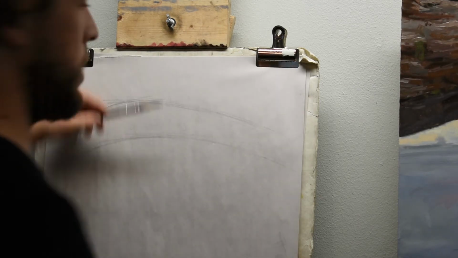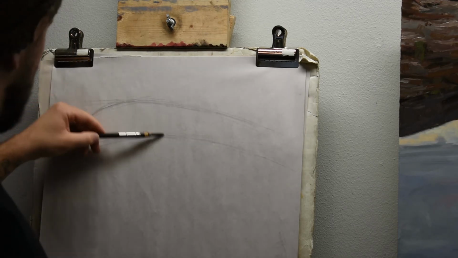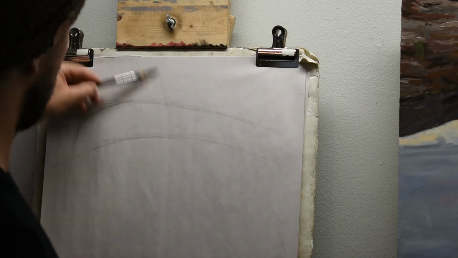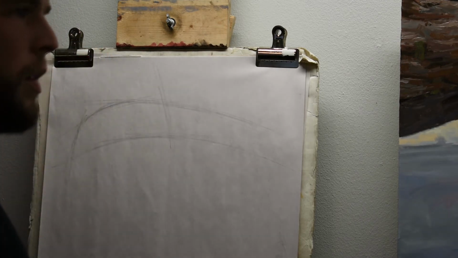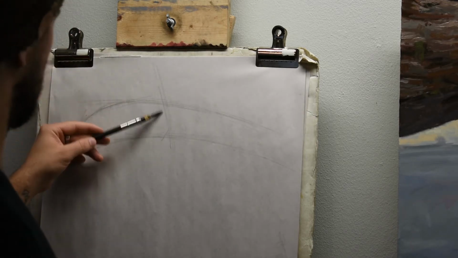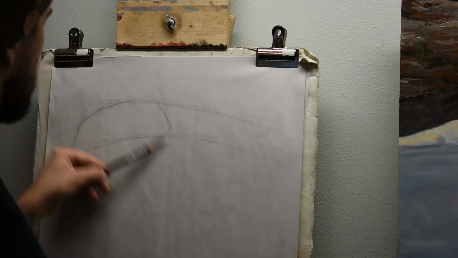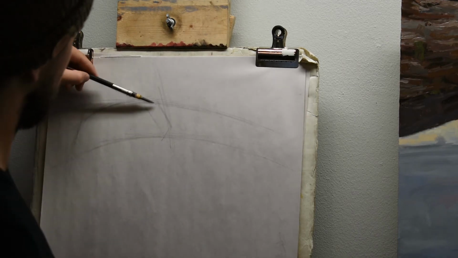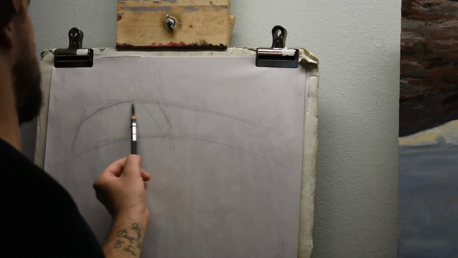So let's get this wrist connection. Not sure exactly where that's going to be, but just thinking about that rectangle.